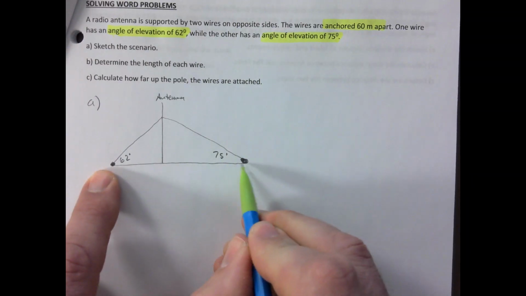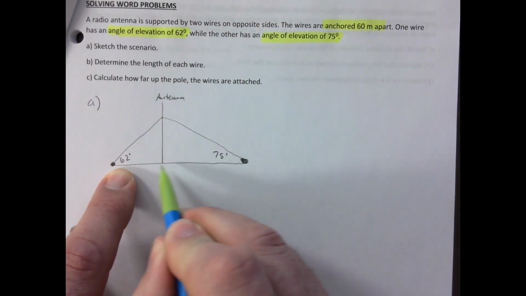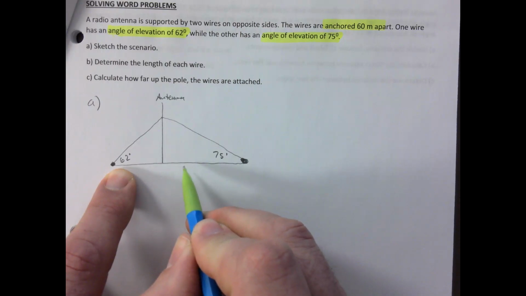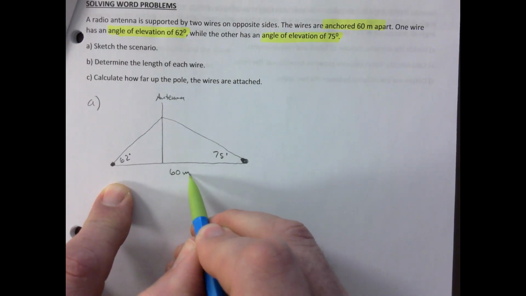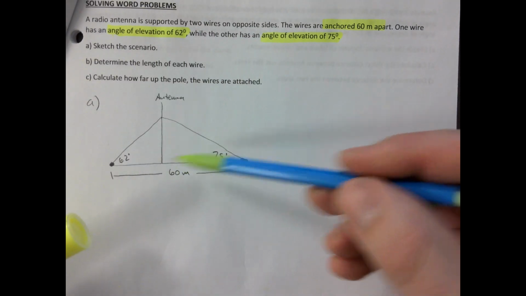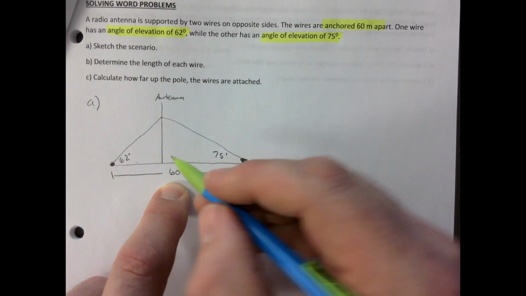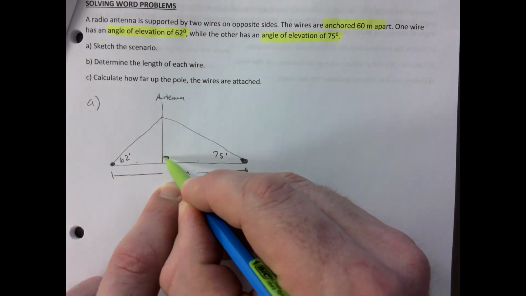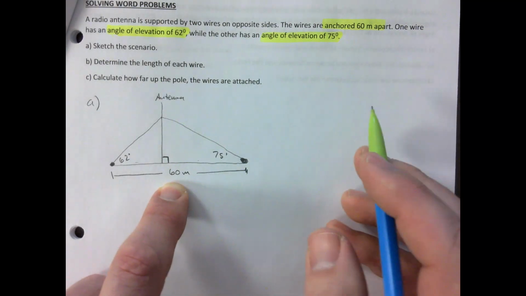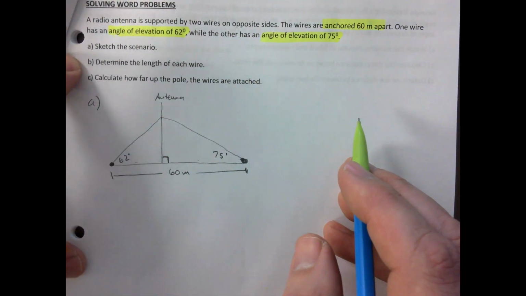And both of them, it makes sense that they're angles of elevation because they're starting from the ground, which is our horizontal here. And they're 60 meters apart, so 60 meters goes from end to end, okay? Please don't split this in half and say this is 30 and that's 30. Most of the time that's not going to work for you, okay? So don't be tempted to do that. This will make a 90 because any antenna hopefully makes a 90 with the ground. So you can rest assured that that will be the case. Let's solve now.